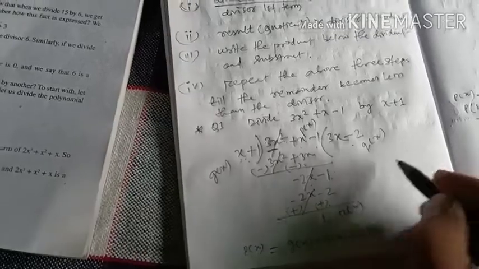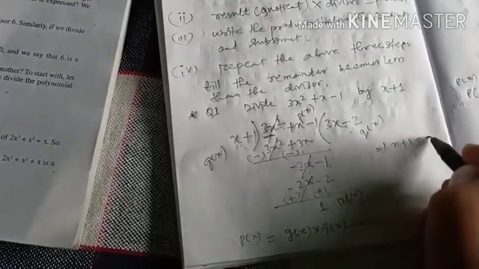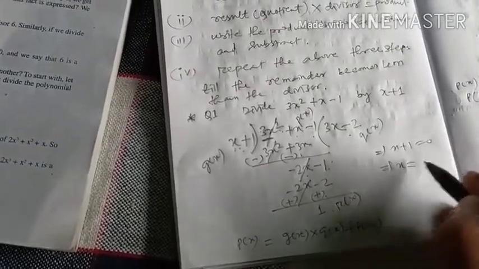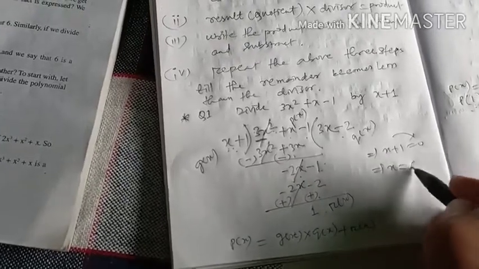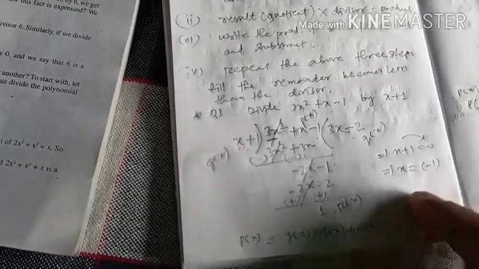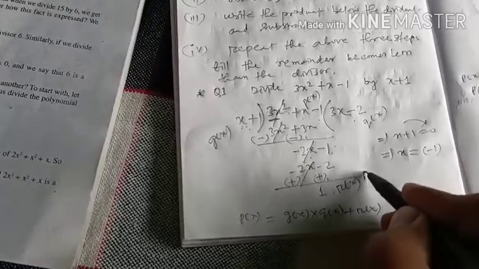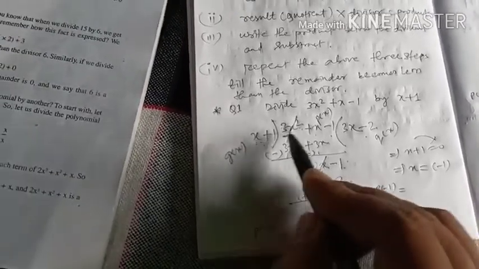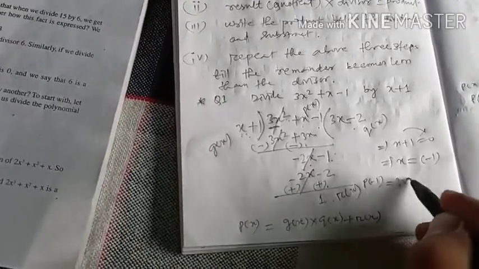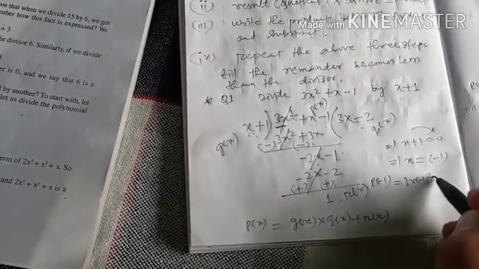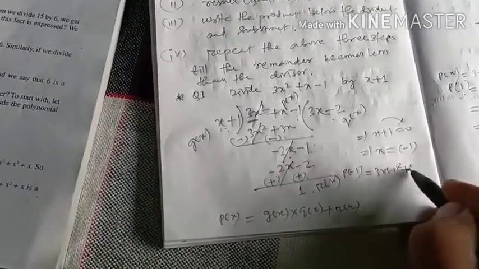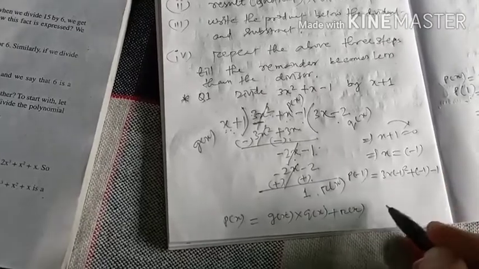Look at here. Here g of x is equal to x plus 1. So x plus 1 will be 0, that is x is equal to plus 1, after transposing to the right hand side it will be minus 1, and let us find p of minus 1. In place of 3x square we can write 3 into minus 1 square, plus in place of x we will write minus 1, and it is minus 1.